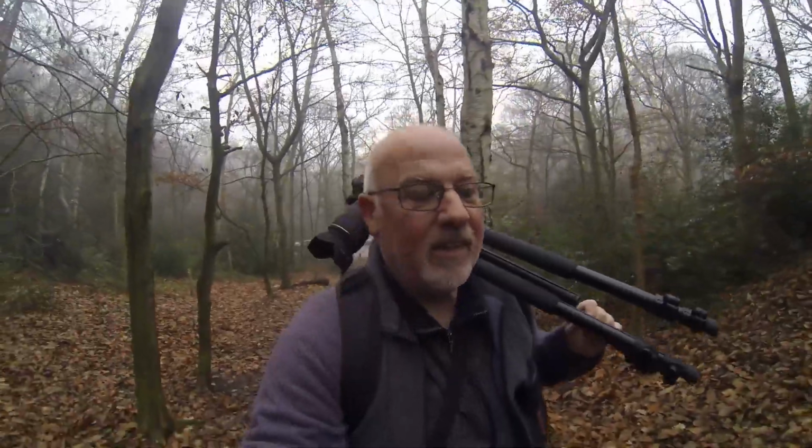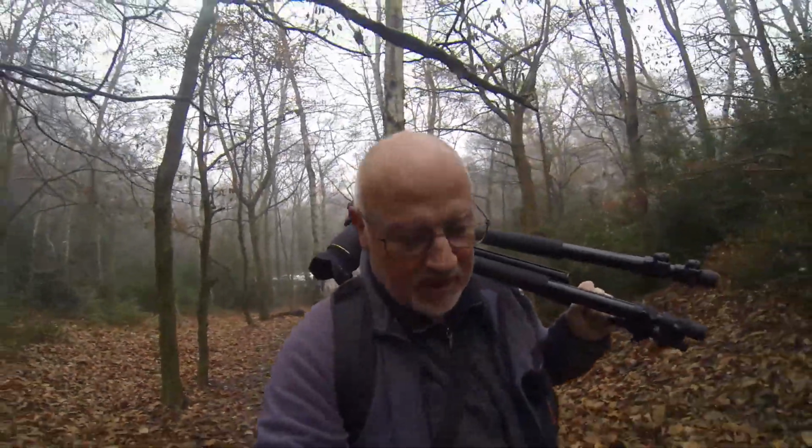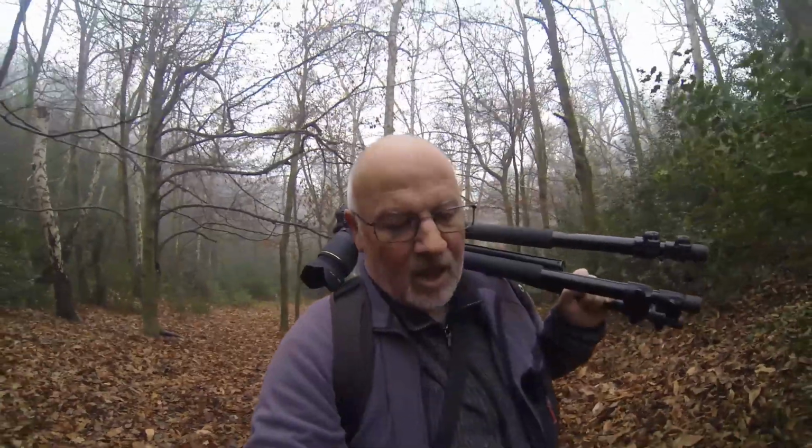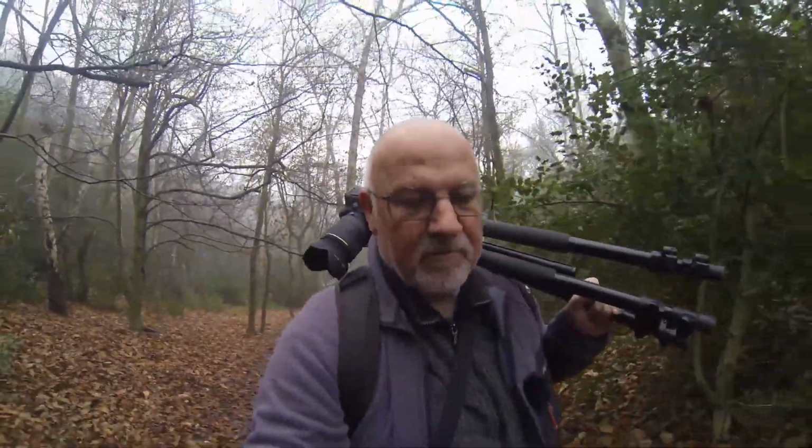But for me, this is the holy grail of woodland photography, fog. You get beautiful separation between the trees. What I was hoping for was some gnarly oaks, but there are some lovely little beech trees, twisted beeches over here. So, yep, let's go find somewhere to shoot.